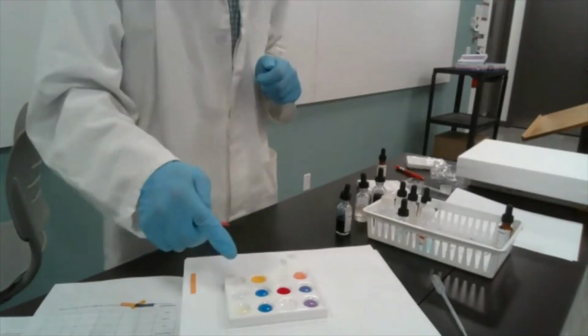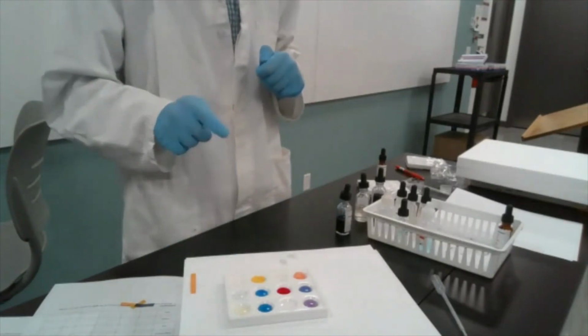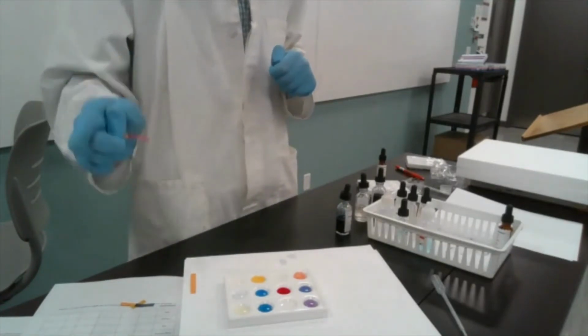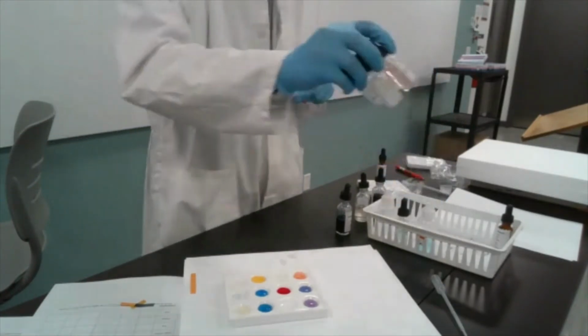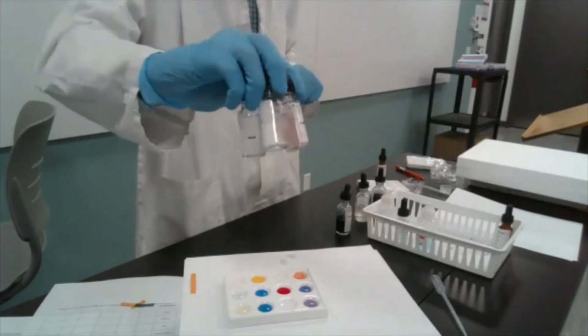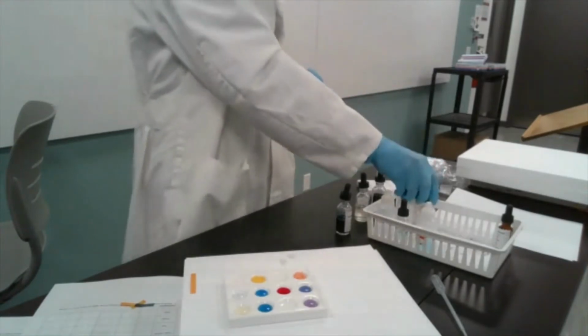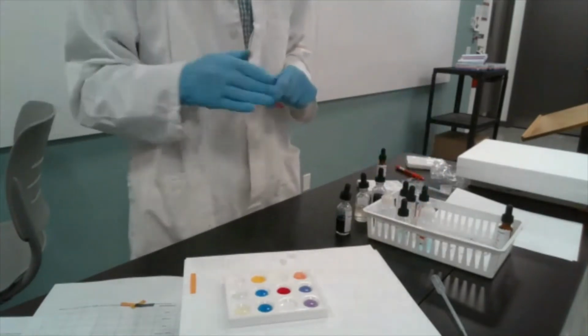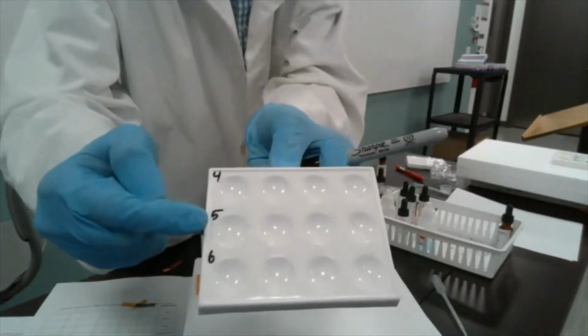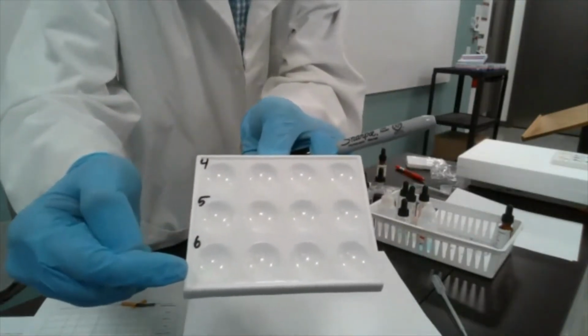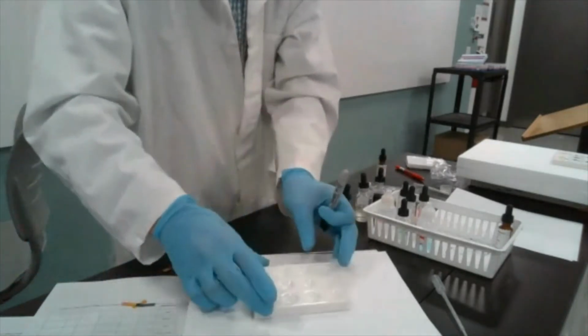Now we can use this knowledge of how each indicator responds to neutral, acidic, and basic solutions, and try to classify some of the household type substances as either acidic, basic, or neutral. So the number 4 grapefruit juice, this is going to be glass cleaner, and then this number 6 soap solution.